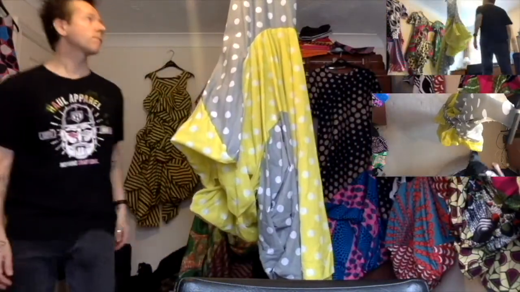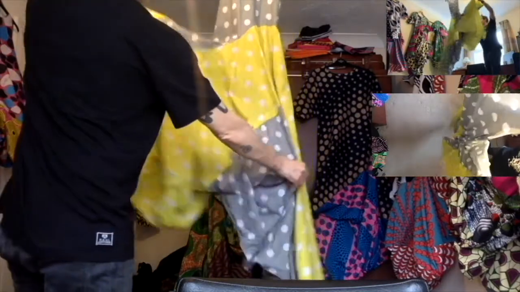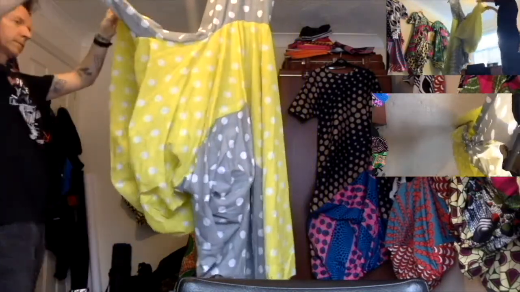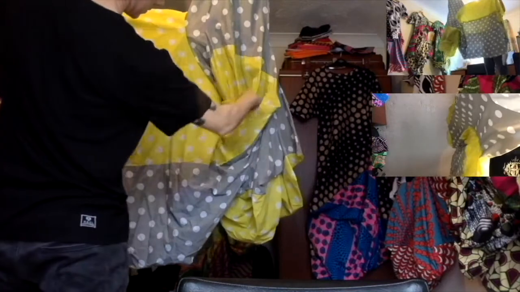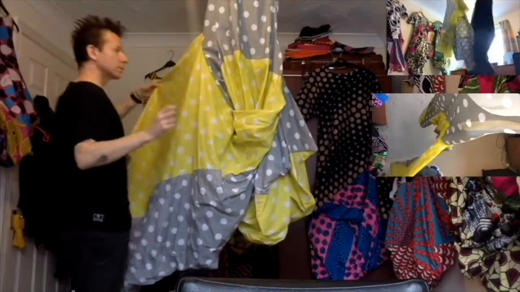So here we have the Sissy dress, about to be deconstructed, dissected apart. Let's have a little look at it in the round before we take it apart. It's a very soft, structured garment.